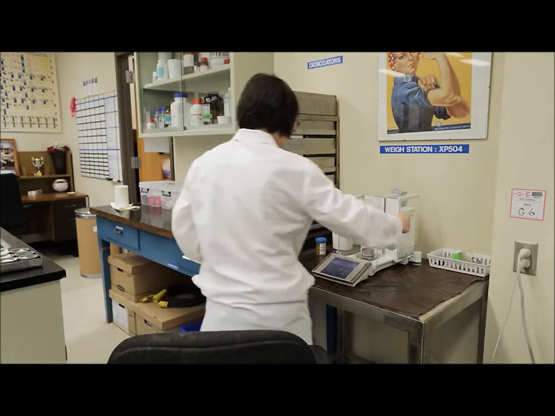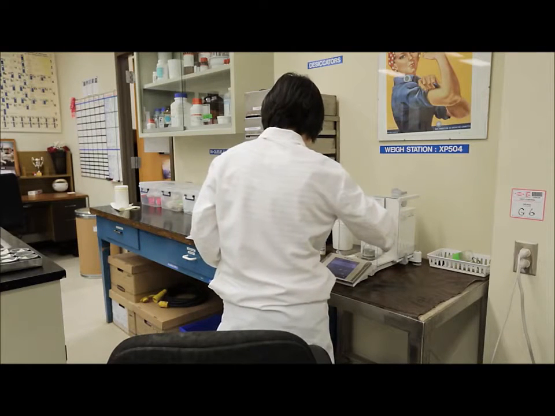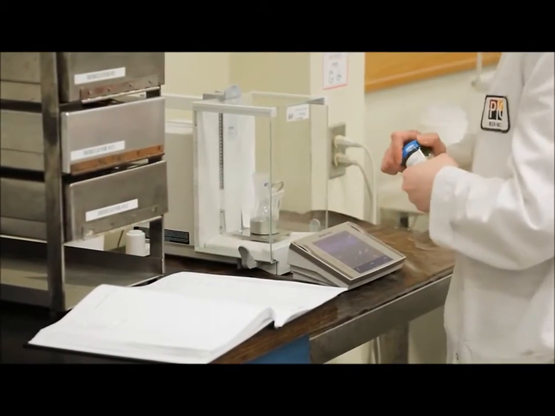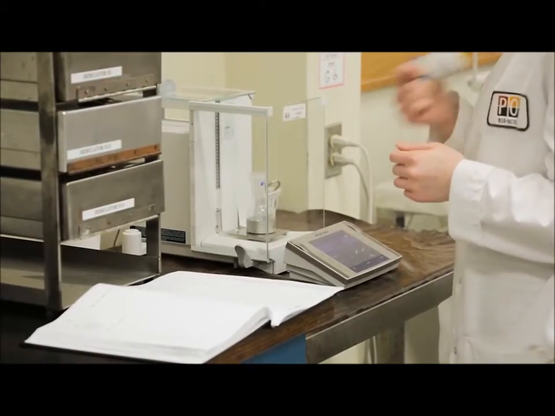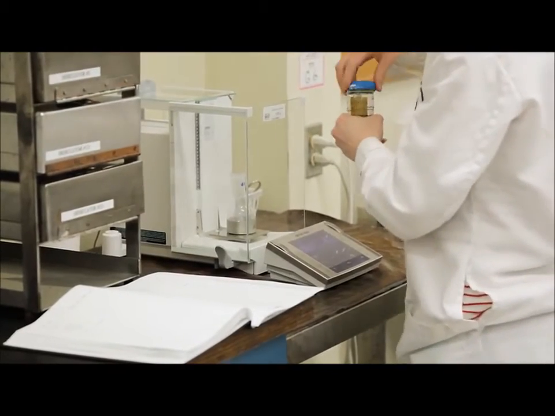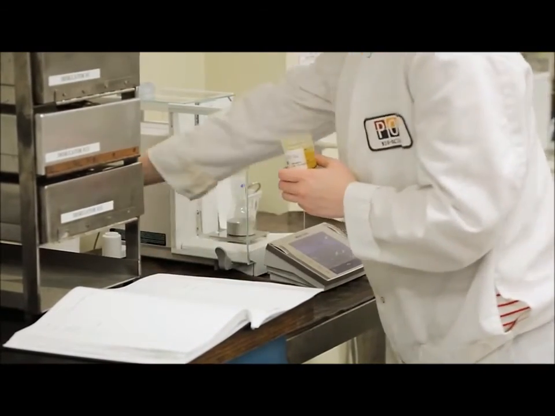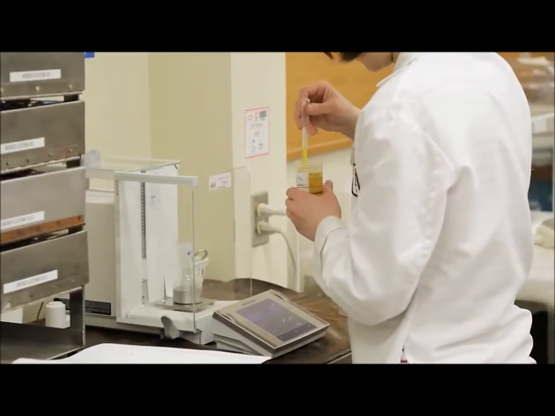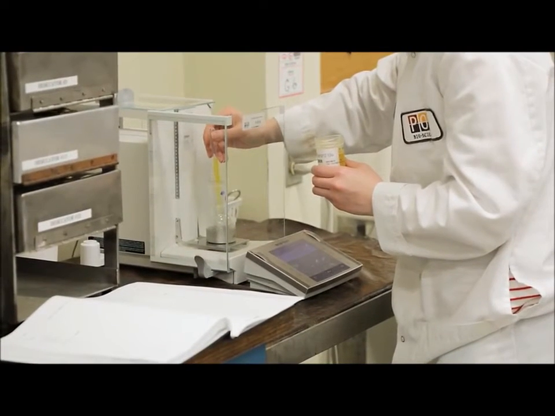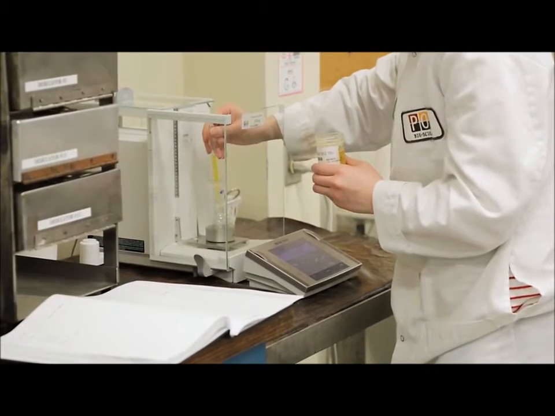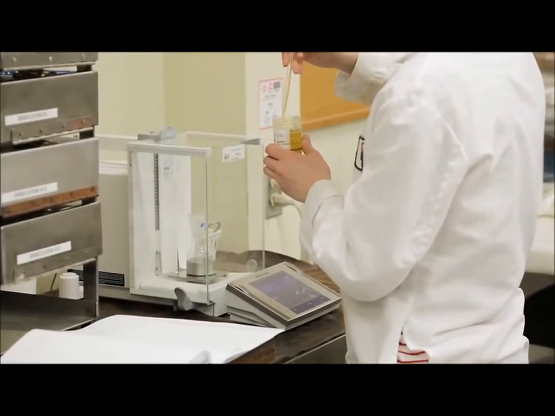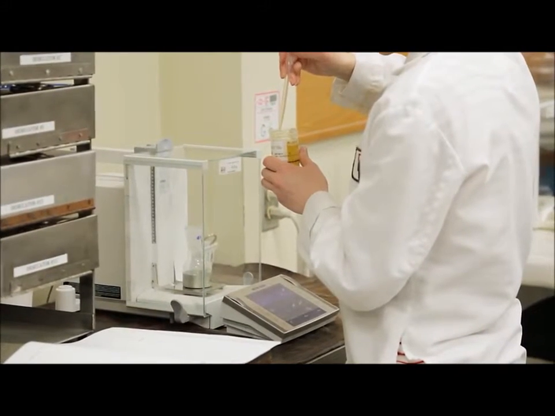When starting the fatty acid composition analysis, the first thing we do is subsample our sample and weigh it into a round bottom boiling flask. It is critical at this point that the sample is mixed well, because you want to be subsampling from a sample that is homogeneous and uniform throughout. We weigh approximately 0.1 grams into the round bottom boiling flask, and this sample weight is recorded.